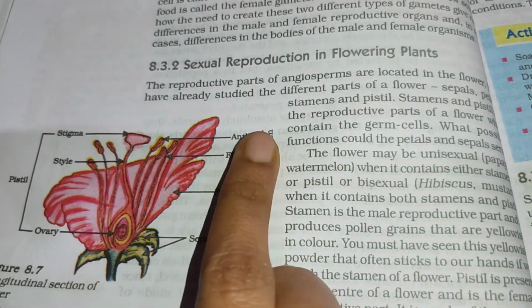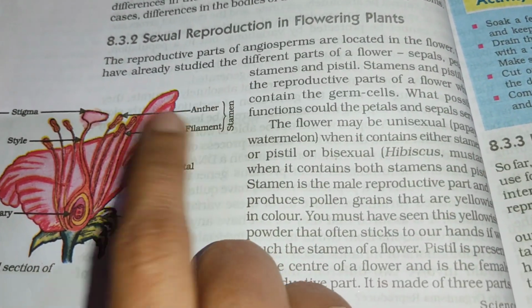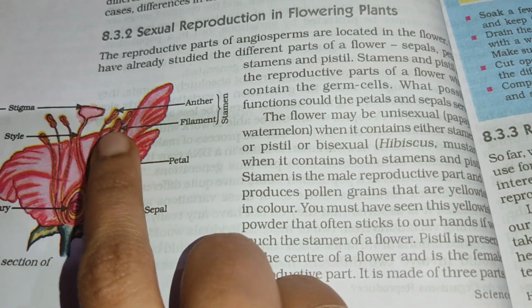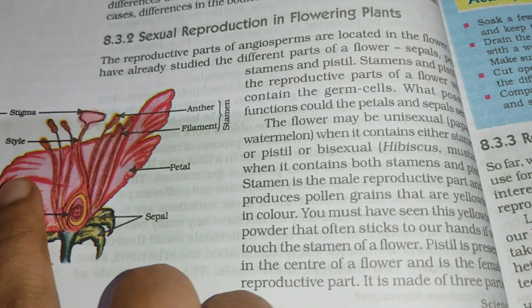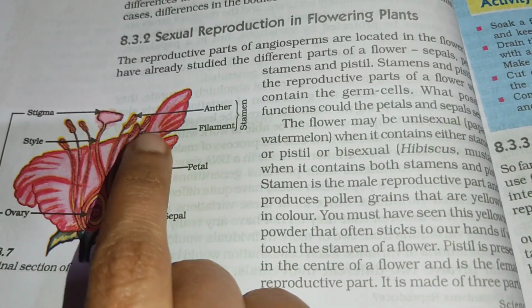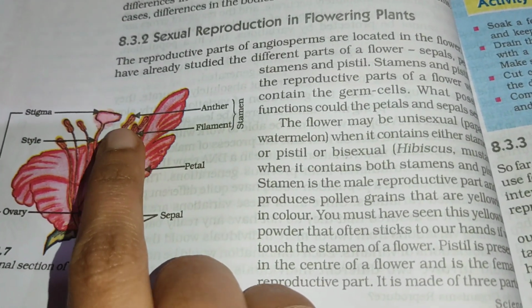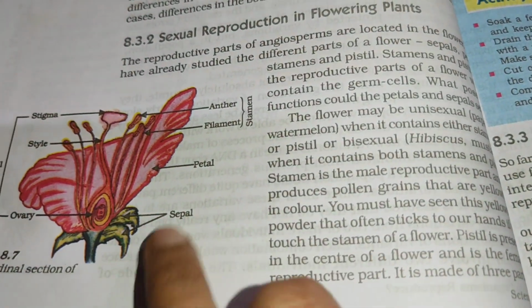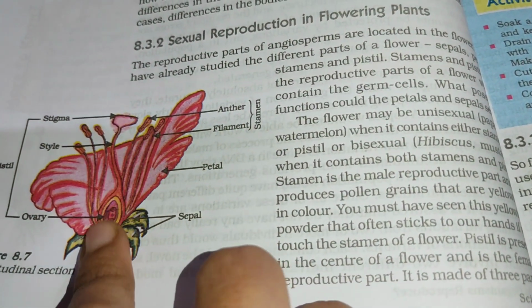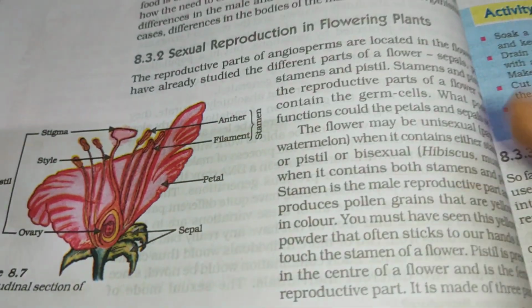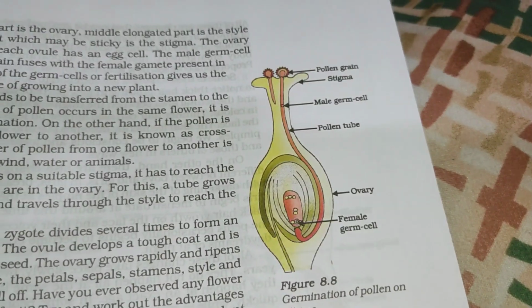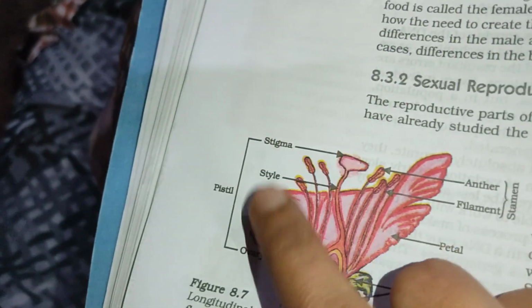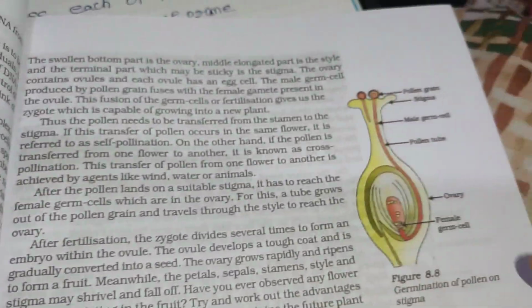As I already said, the stamen is the male reproductive part, which contains pollen grains that are yellowish in color, so they always stick to our hands when we touch it. In the center of the flower, the pistil is present. It is the female reproductive part. It is made up of three parts, as I already told: stigma, style and ovary. Together they are called the pistil.